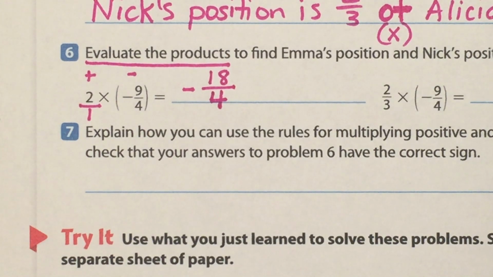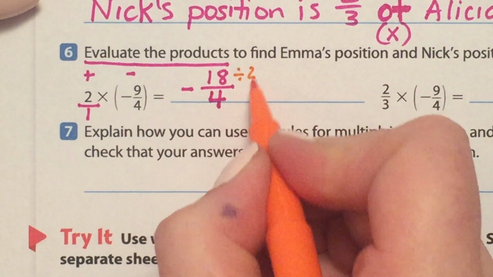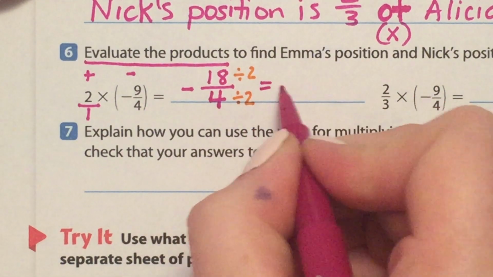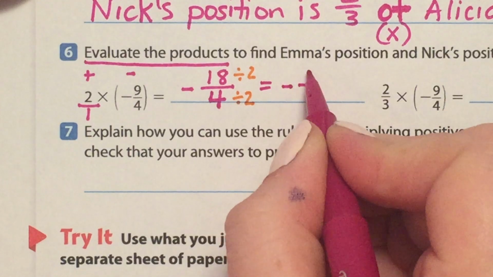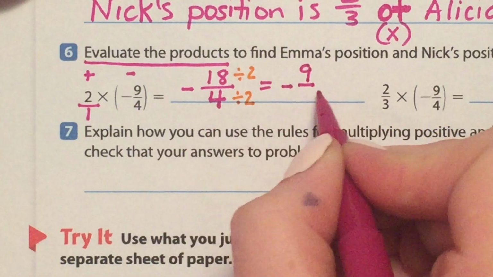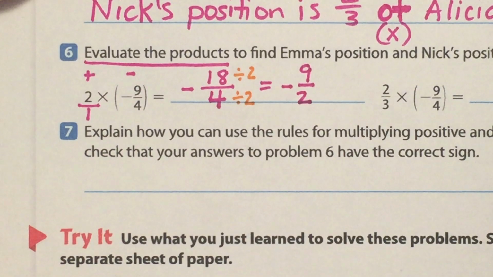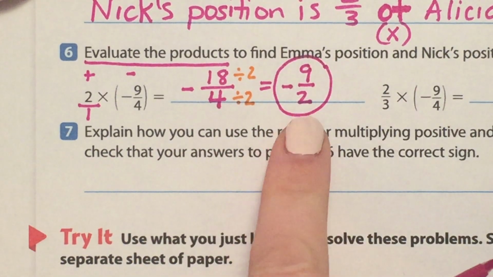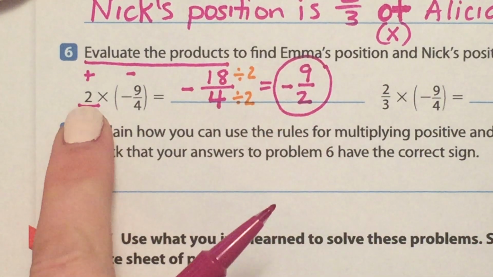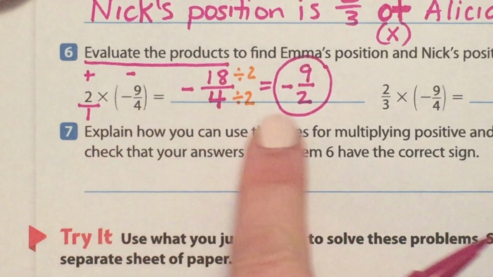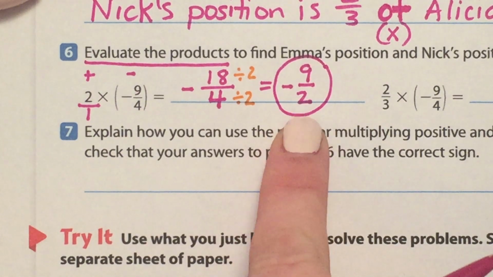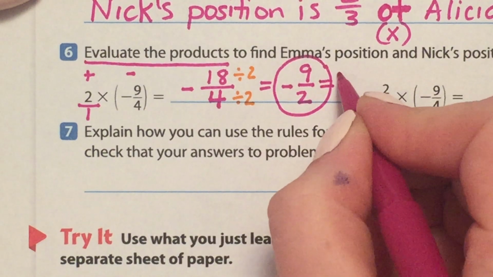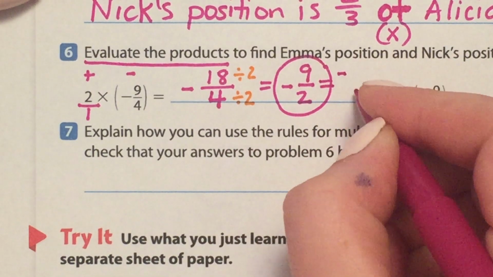So we could reduce this by dividing the top and bottom by 2. So I know it's still going to be negative. 18 divided by 2 is 9, and 4 divided by 2 is 2. So this would be Nick's final position. Or I'm sorry, no, this is Emma's. I'm sorry, Emma's was twice as deep as Alicia. So this is Emma's final position, -9/2, which is the same if you convert this to a mixed number, it would be -4.5.